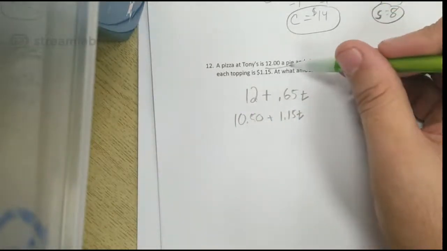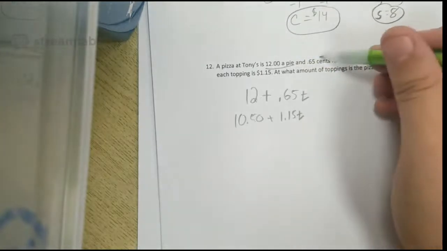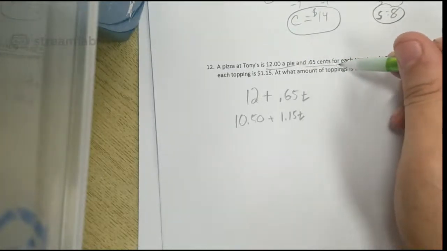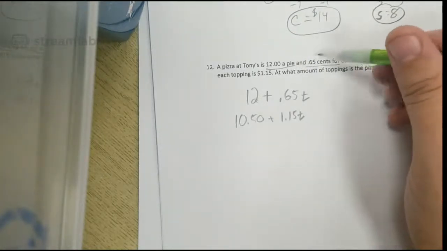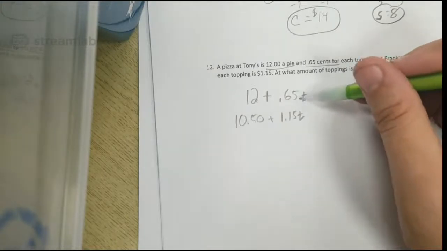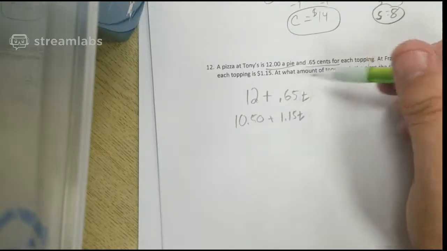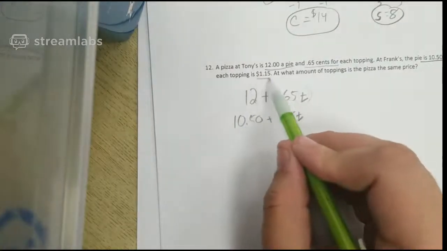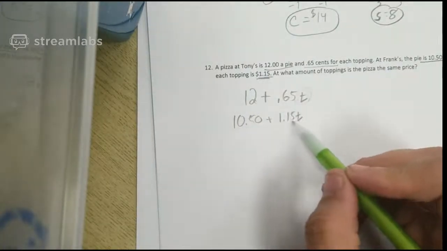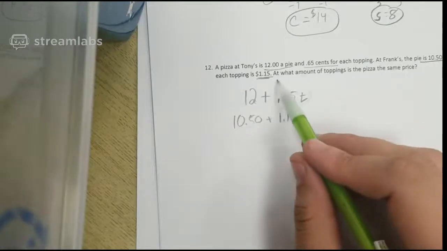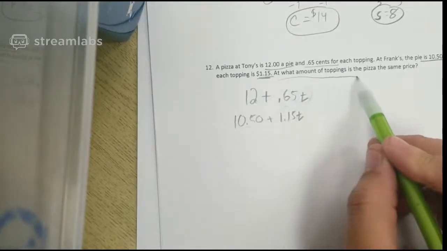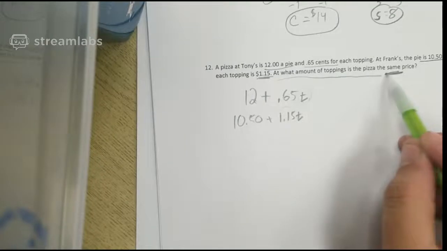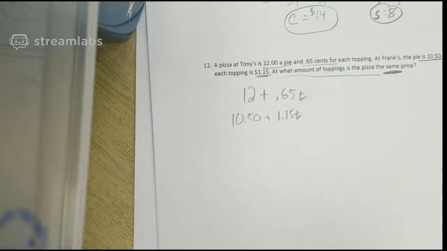So when you order a pizza pie, you're only on 1 pie, and then you're going to order some amount of toppings. You don't know how many toppings. So we're going to leave toppings as the variable T for here. The same at Frank's. You're going to order 1 pie, which is $10.50. And each topping, we don't know how many toppings we're going to order, is 1.15. What amount of toppings of the pizza is the same price? So same is the key word here.